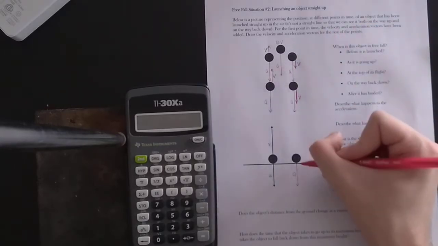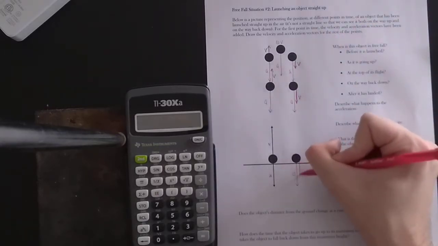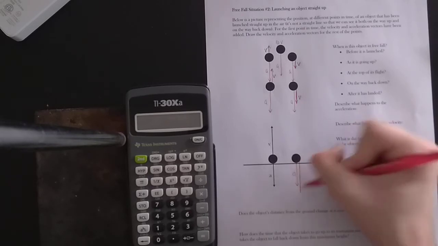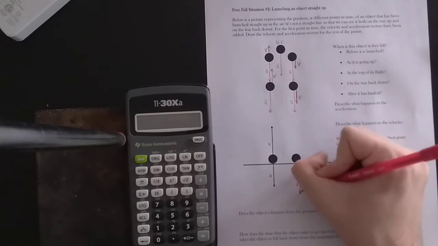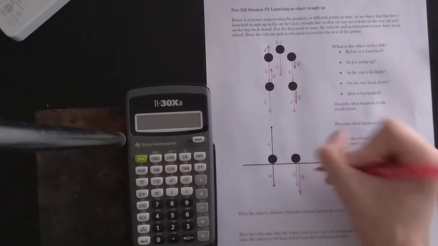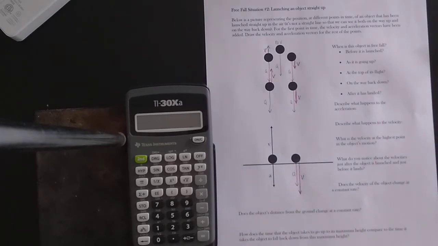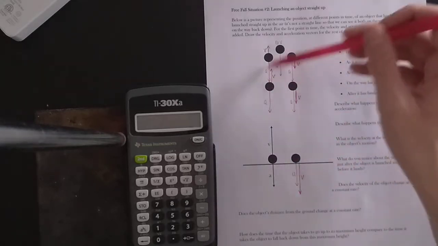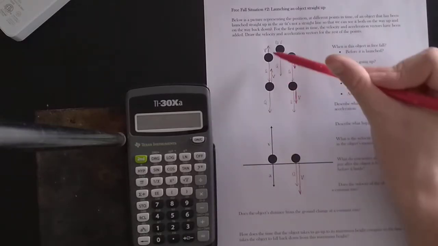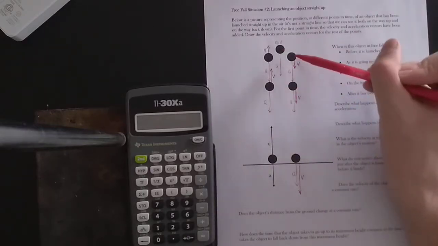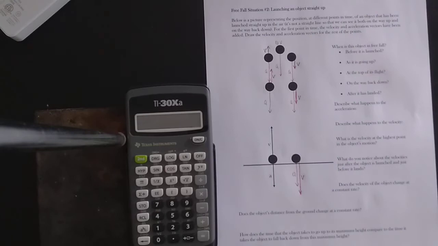And then finally, right before it gets to the ground, the velocity is again the same as it was when it got launched, but it's pointing in the opposite direction. Okay, so that's how the vectors would change as we go through this object's motion when it's in free fall. The acceleration is always the same. The velocity decreases to 0 at the peak and then increases but in the opposite direction.